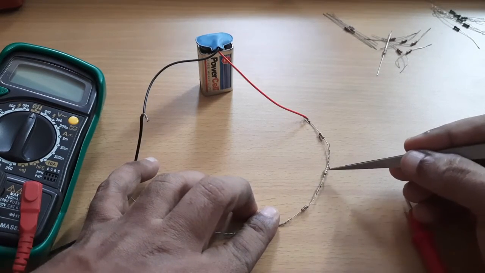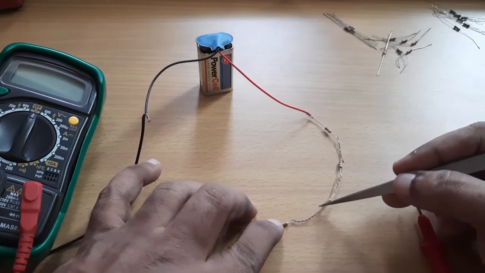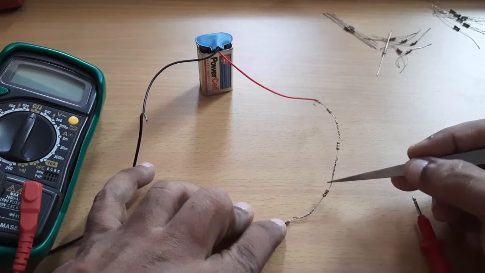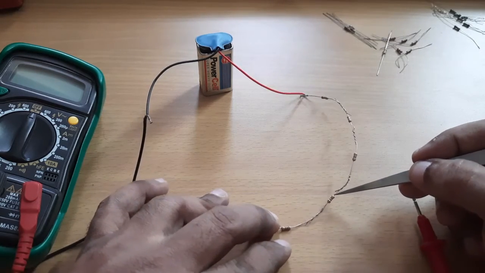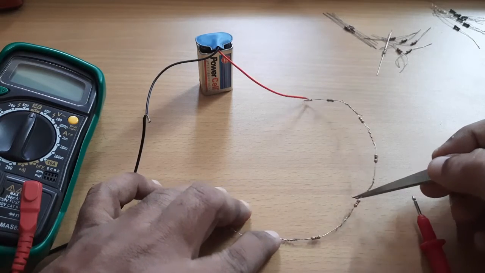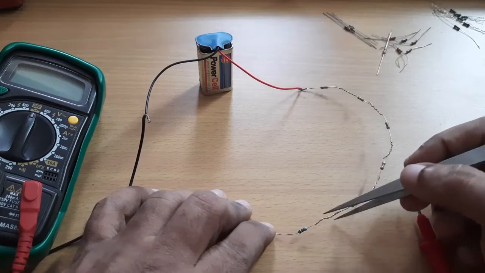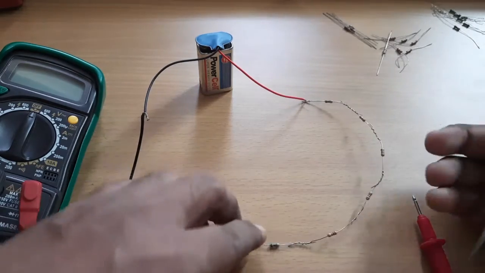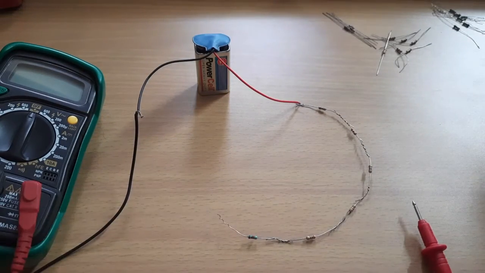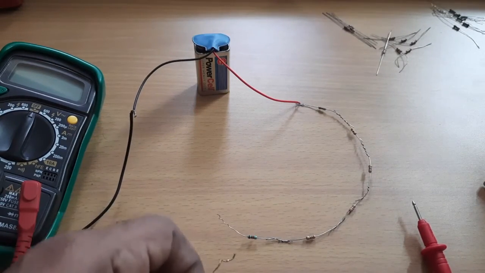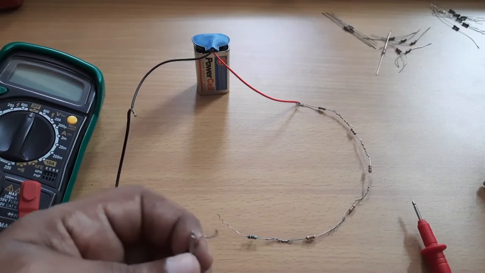Then we have the 3.9 kilo ohm resistor, then the 100 ohm resistor, then the 2.2 kilo ohm resistor, then the 220 ohm resistor, and the 1k resistor. These are all connected in series. We have altogether 6 resistors in series. So we'll just check the voltage level for each of these resistors.